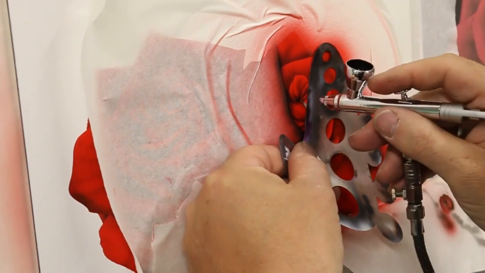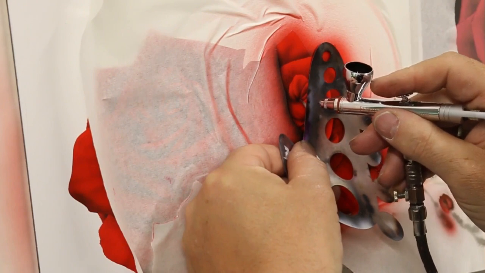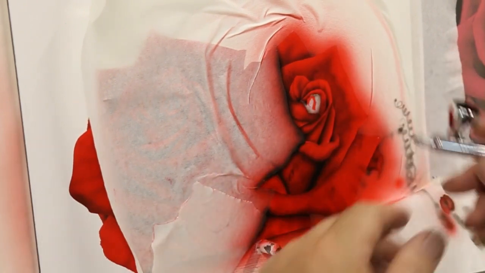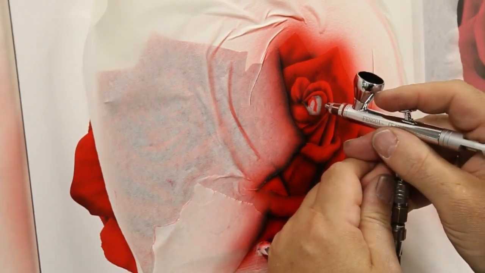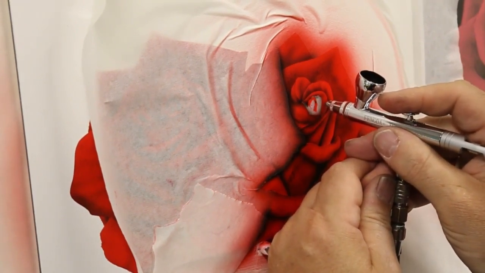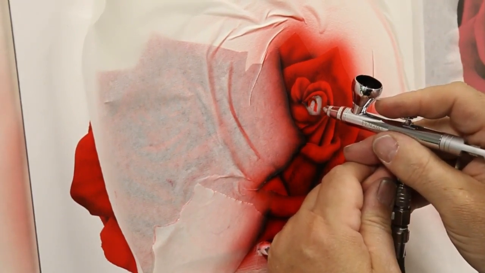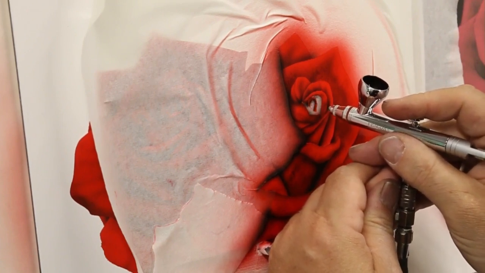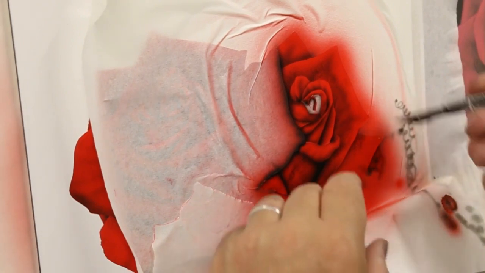First of all, you can just do a little V there and just block off that little V there, and then I'm going to just go around the inside of that, like that.